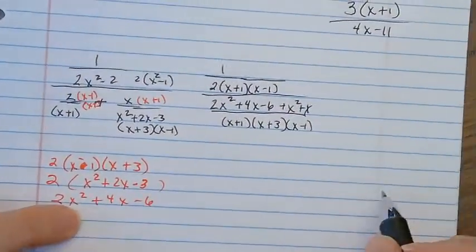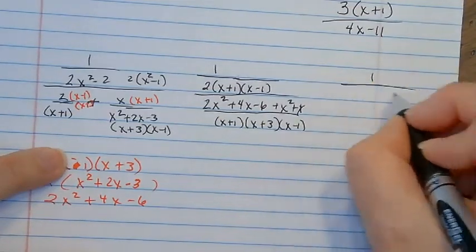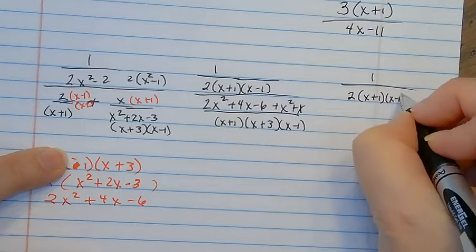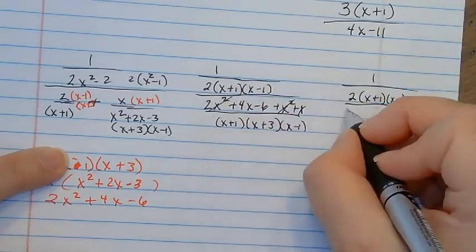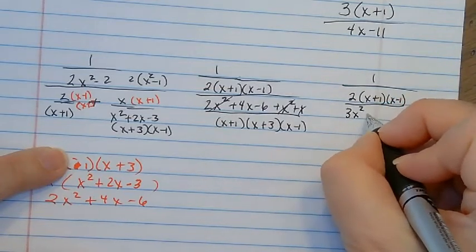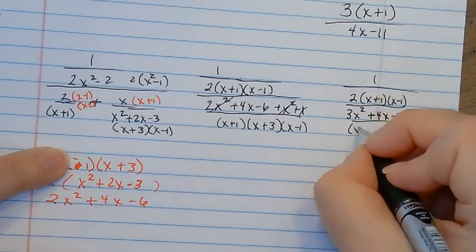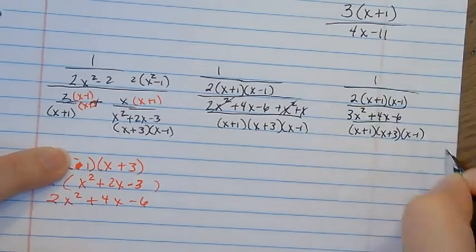So this one's crazy. So this is 1 over 2 times x plus 1 times x minus 1 over 3x squared plus 4x minus 6 over x plus 1 times x plus 3 times x minus 1.